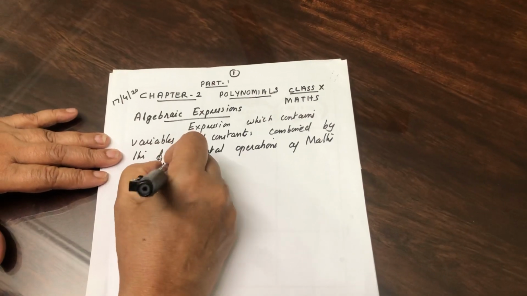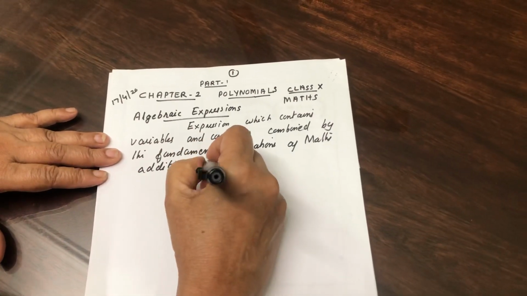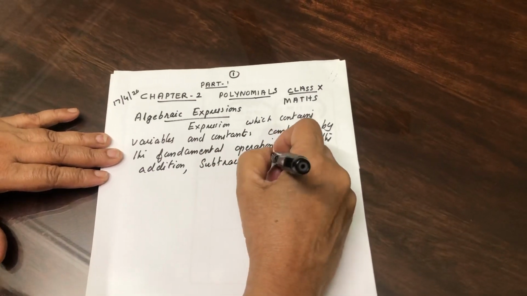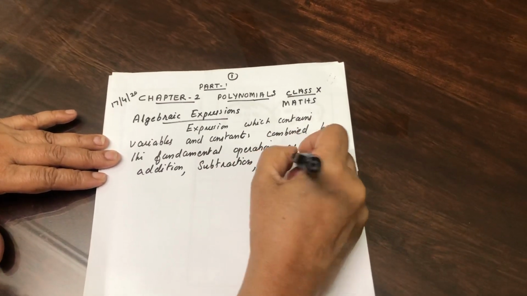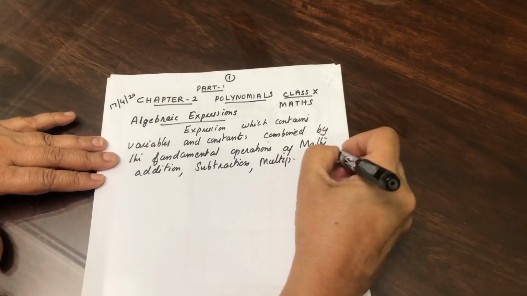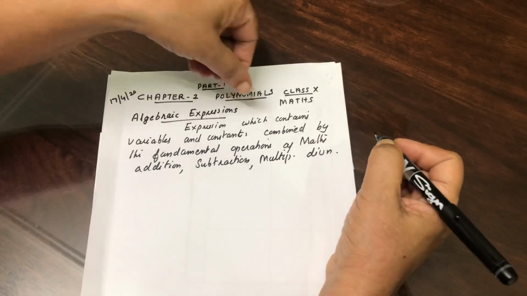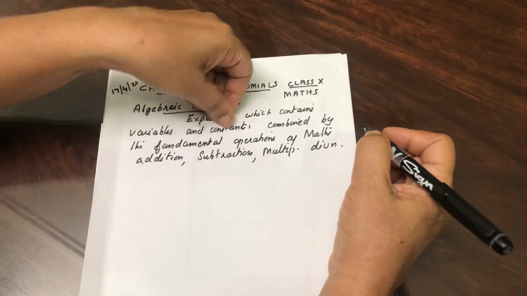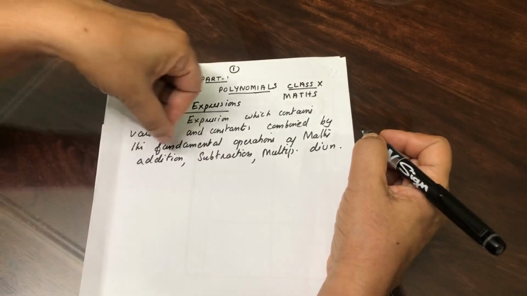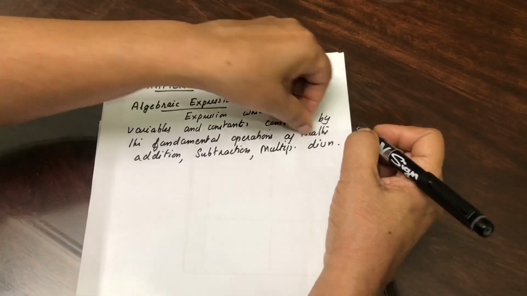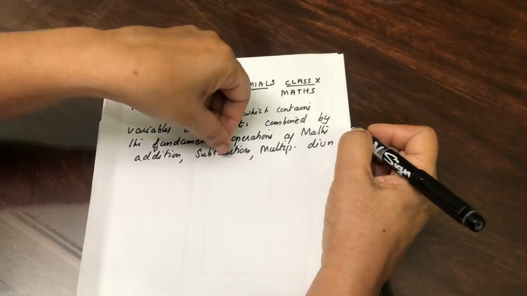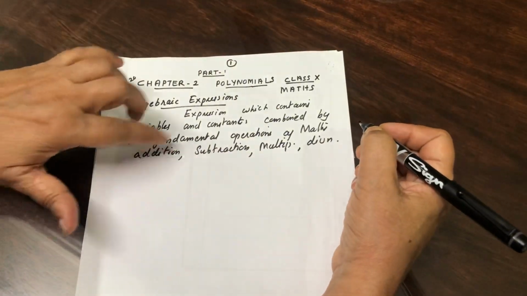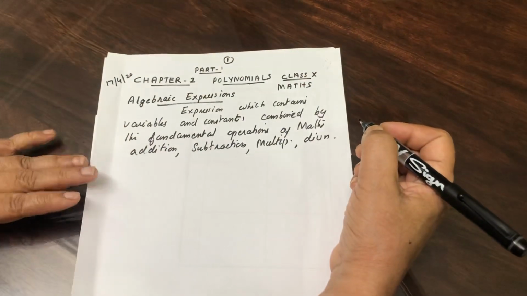Addition, subtraction, multiplication and division. So what is that? An expression which contains variables and constants combined by the fundamental operations of mathematics: addition, subtraction, multiplication and division. These are the four fundamental operations of mathematics.